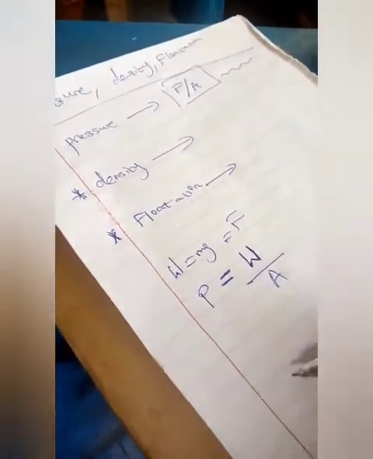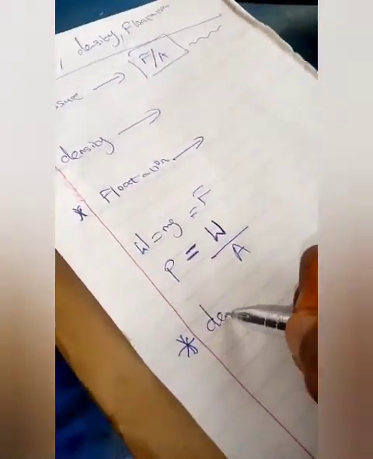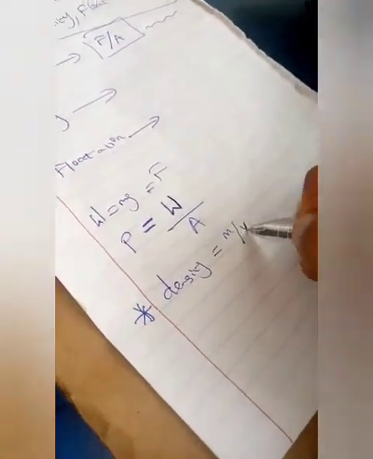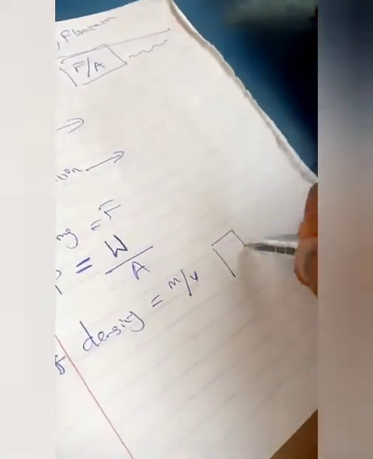So let's go over to what density is. Density is simply mass per volume. Everybody knows this formula, right? Now let's say we have equal volumes: volume 1, volume 2, volume 3.